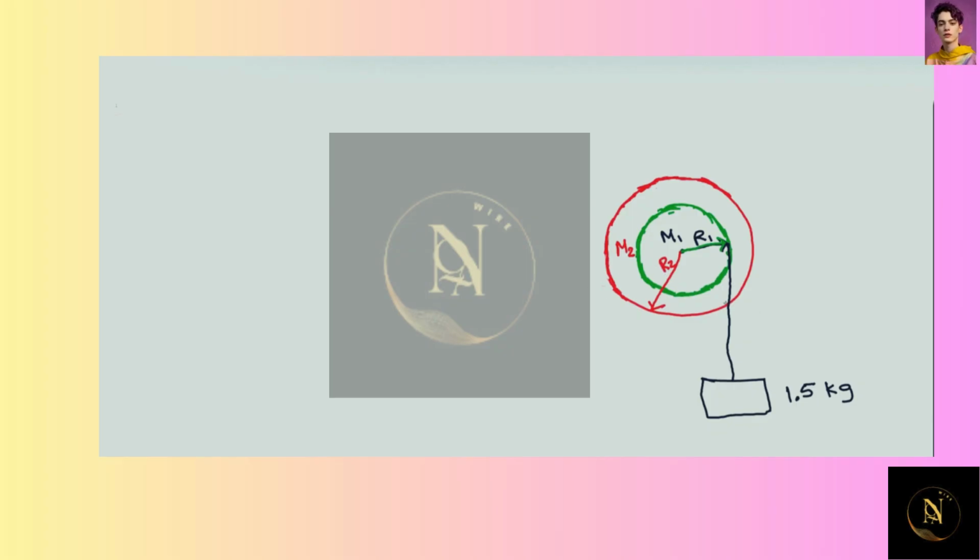Since there is torque or rotational dynamics involved, we'll be applying the sum of F equals ma on the block, since the block is free falling downwards and it's a linear motion. Also, we'll be applying tau z equals I times alpha z because it's a rotational motion here. So this will be applied on the block and this will be applied on the combination of the metal discs.